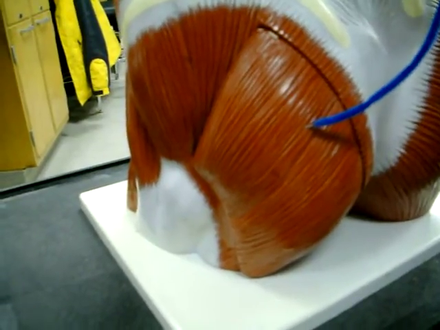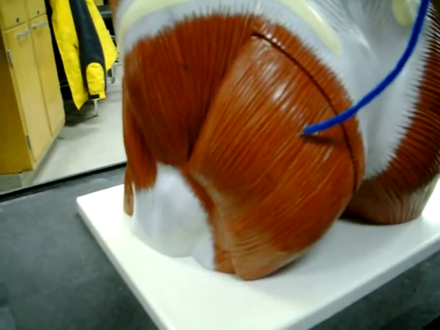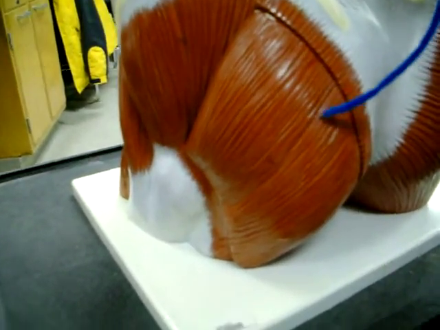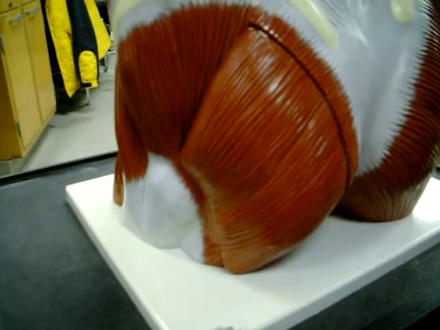It helps to stabilize the extended knee, and abduction at the hip, superior fibers only. It's innervated by the inferior gluteal nerve, L5 through S2.